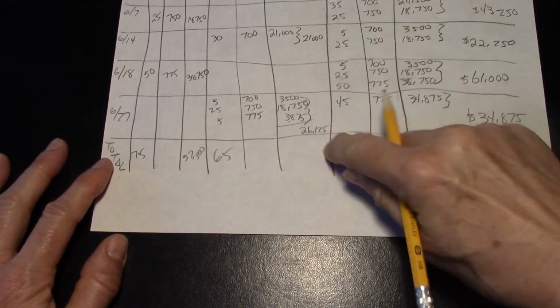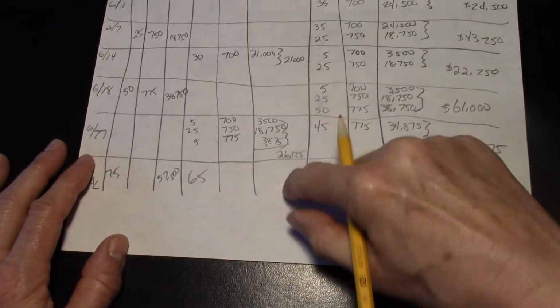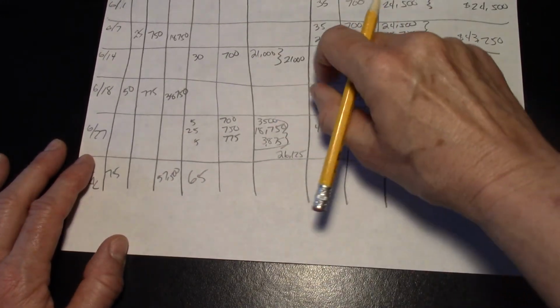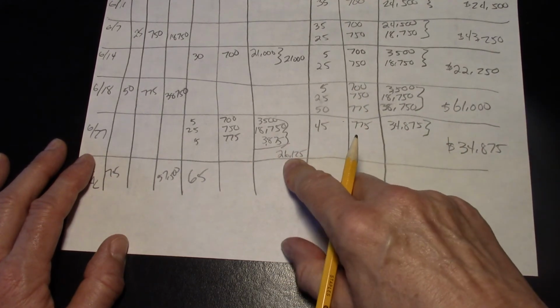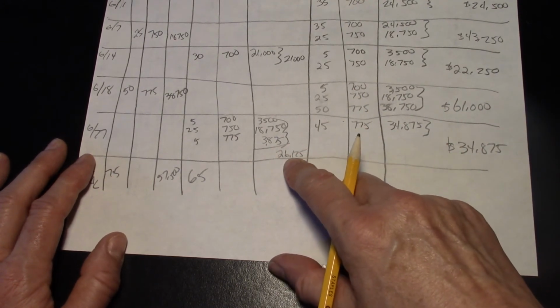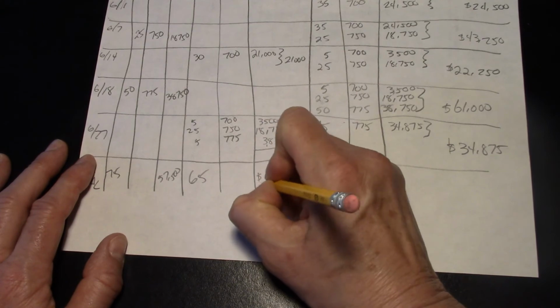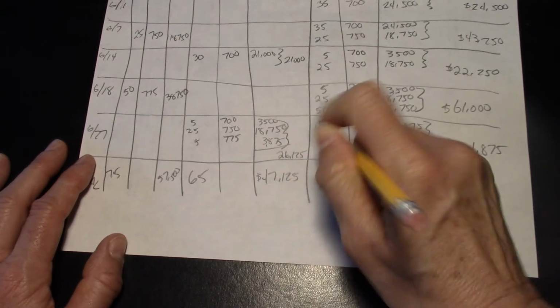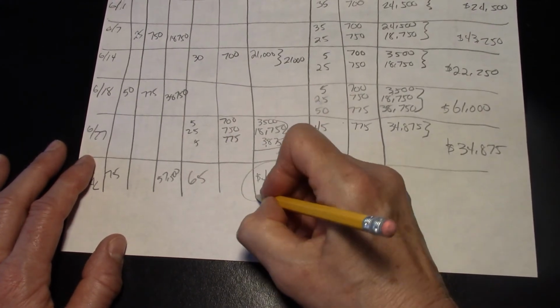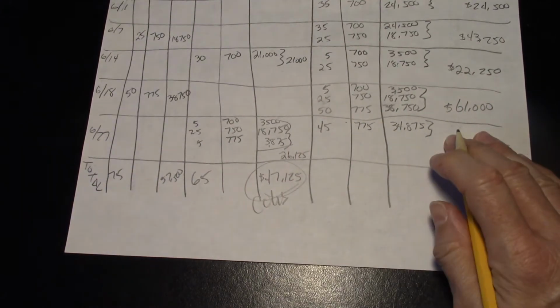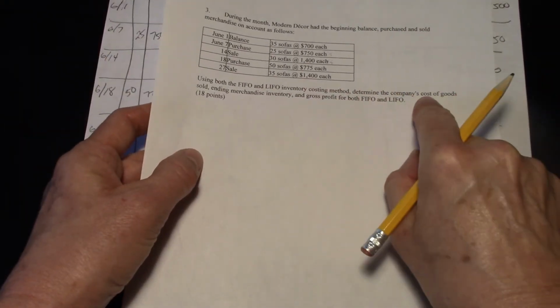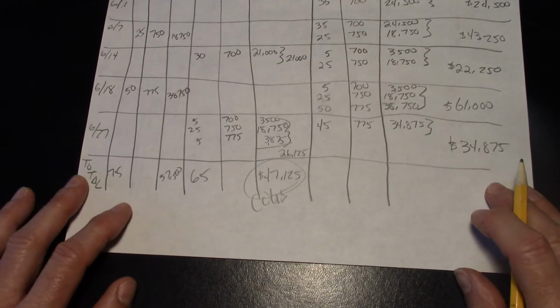And if you add these up, it's not the ending one, it's both of them, right? Total cost of goods sold, 21,000 plus 26,125 is 47,125. And just like it said, that is my cost of goods sold. That's one of the things it asks for, right? So there's one of your things.